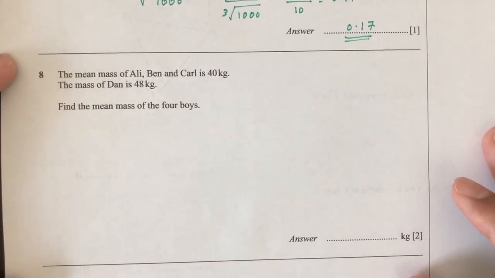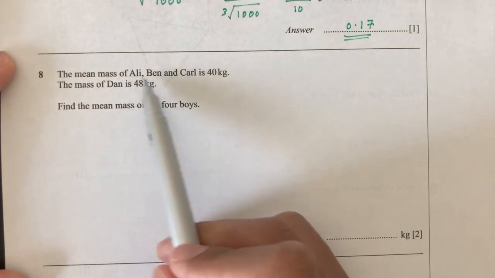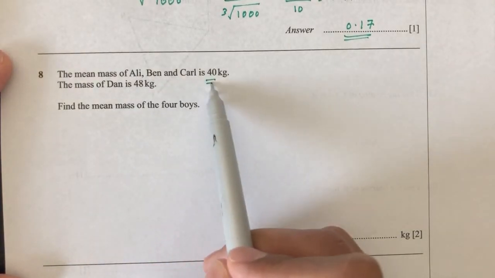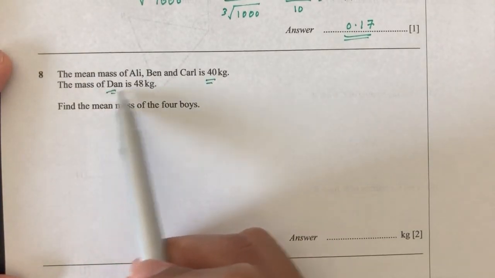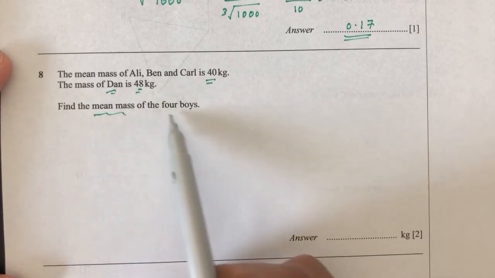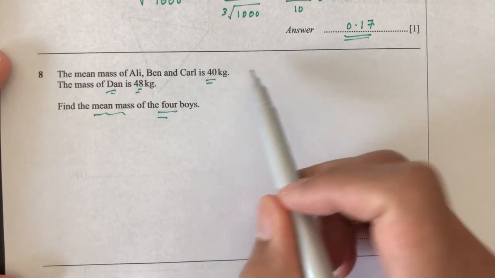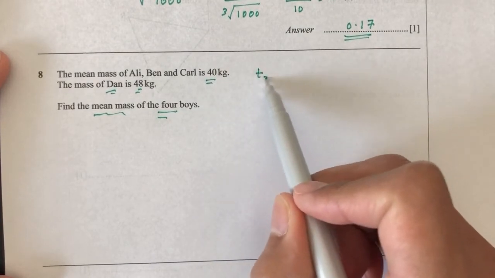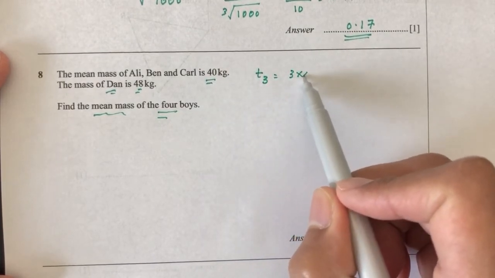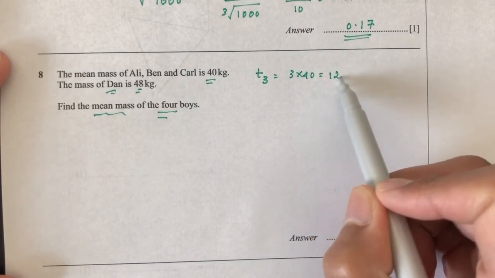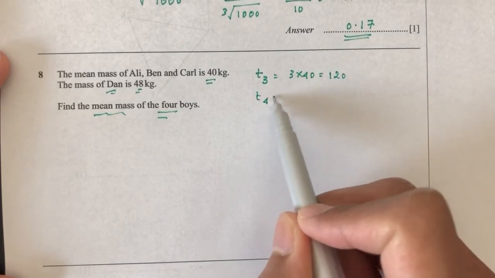Now moving on to question number 8. The mean mass of Ali, Ben and Carl is 40 kg. The mass of Dan is 48 kg. Find the mean mass of the 4 boys. So for 3 boys, the mean mass was 40. So what was the total mass for 3 boys? It becomes 3 times 40. That will be 120. So now what is the total mass for 4 boys?